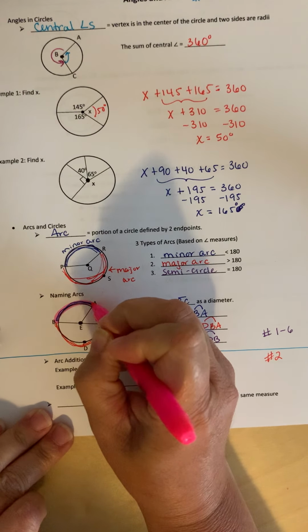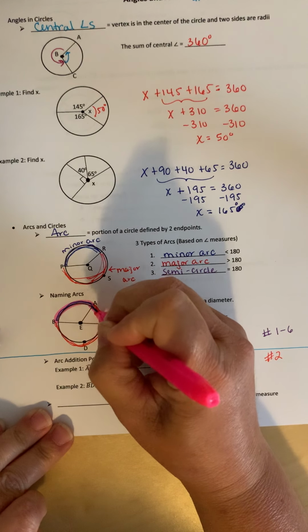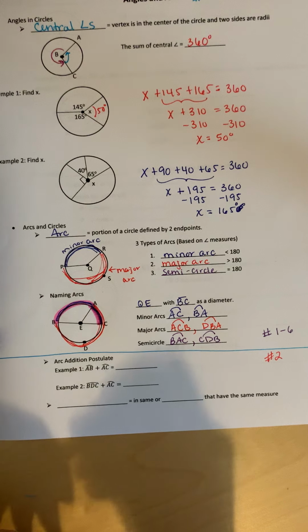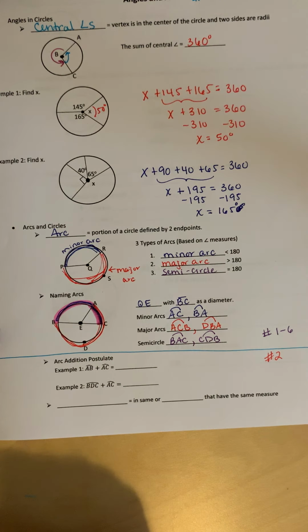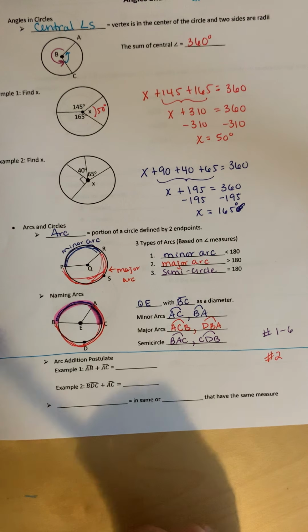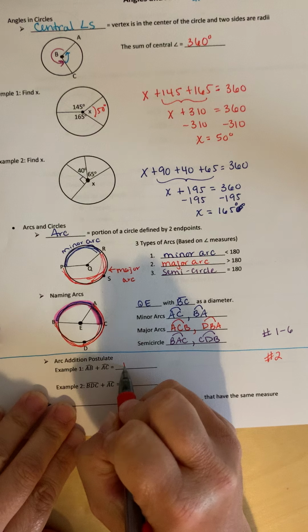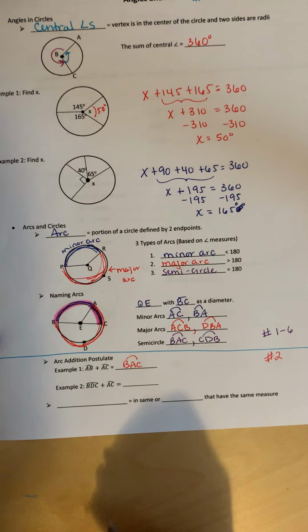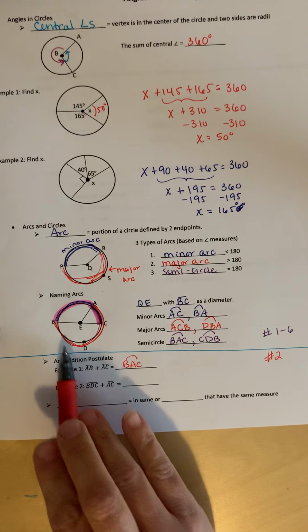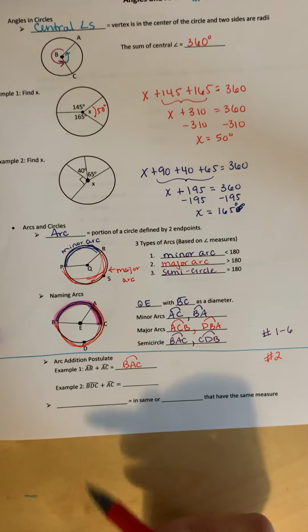So I'm going to highlight here arc AB. Arc AB is this section right there, plus arc AC. All right, so if I take those two parts right there and I add them together, I will get arc BAC. All right, so this is arc addition postulate. You take your two smaller arcs and you add them together and figure out what other larger arc you get.